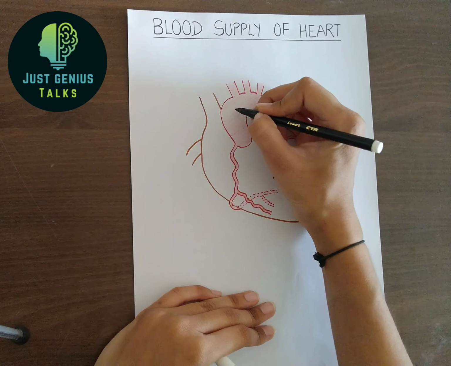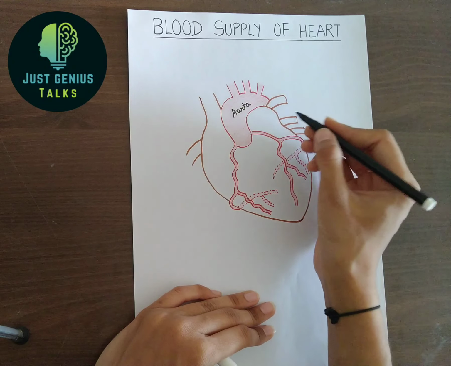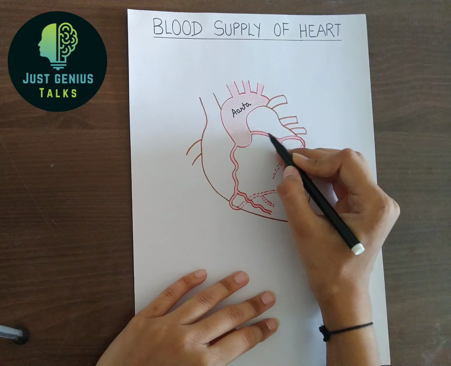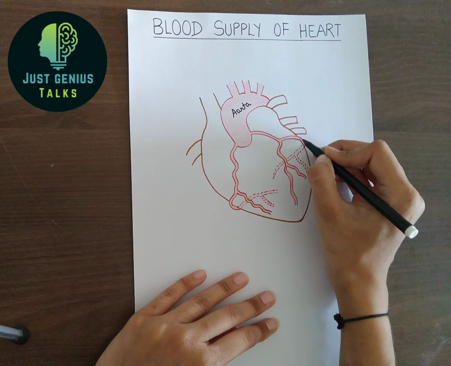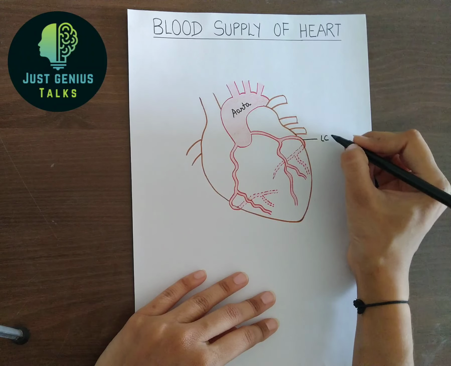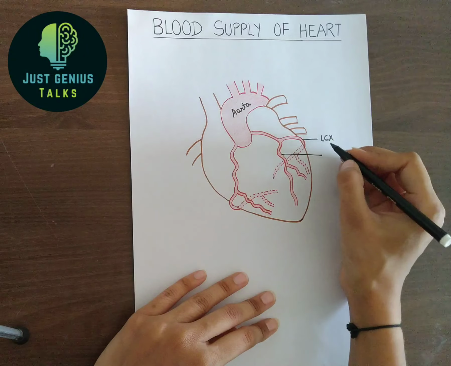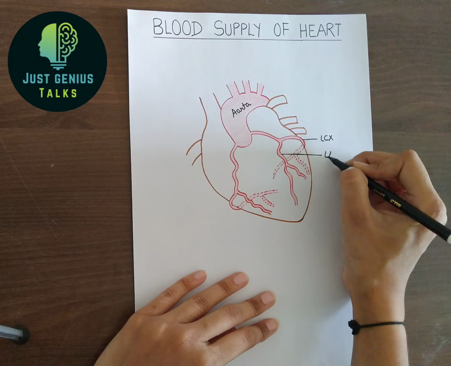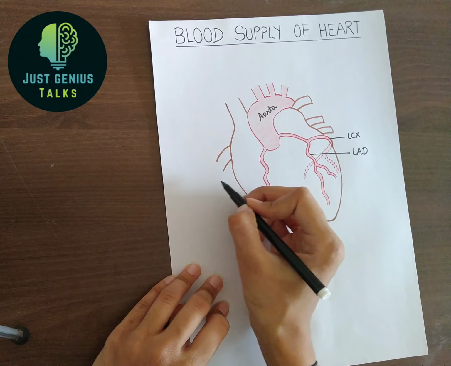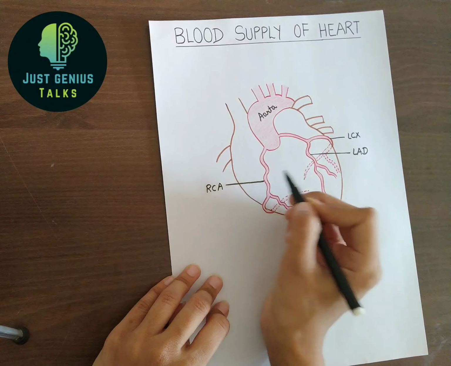So, a quick revision. This one is the aorta. From that, this one is the left coronary artery. Its two branches: the left circumflex coronary artery and this one is the left anterior descending coronary artery. This one is the right coronary artery.